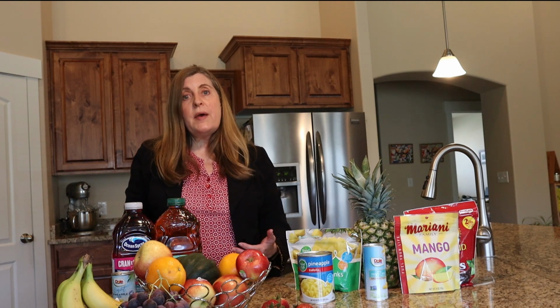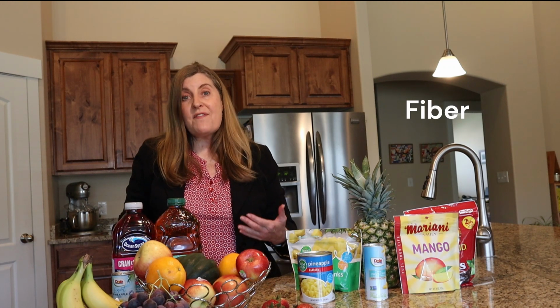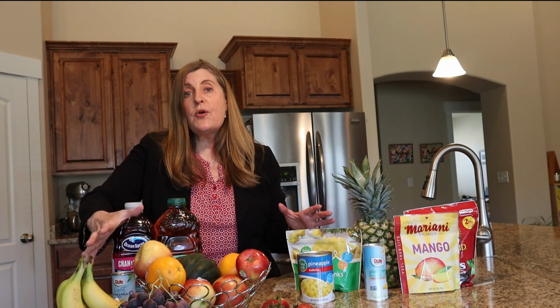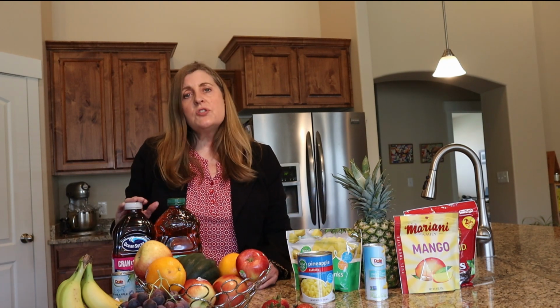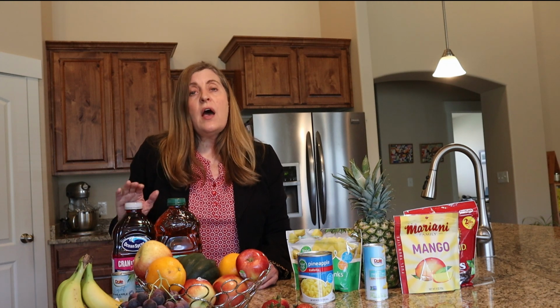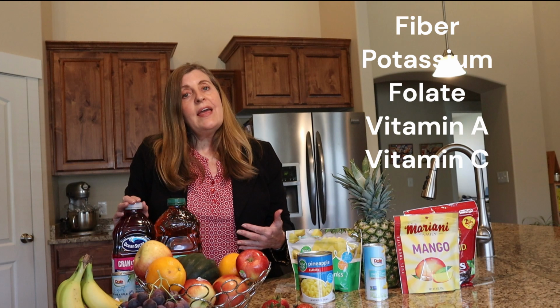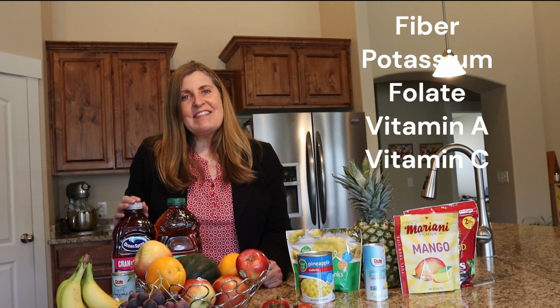So what nutrients do you find in the fruit group? One of the best nutrients you get from the fruit group is fiber, and that's found only in your whole fruits, so in your fresh, frozen, canned, and dried fruits. There's no fiber in juice. The other nutrients we get are potassium, folate, and vitamins A and C.